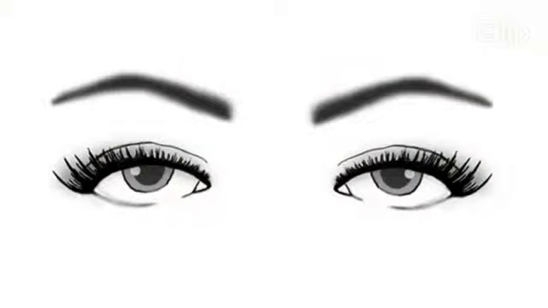And the final eye shape are drooping eyes, and this is where your eyes can kind of droop downwards on the outer corner. They're kind of puppy dog kind of eye shape, and it's quite a common eye shape, believe it or not. So hopefully you now know what eye shape you are.